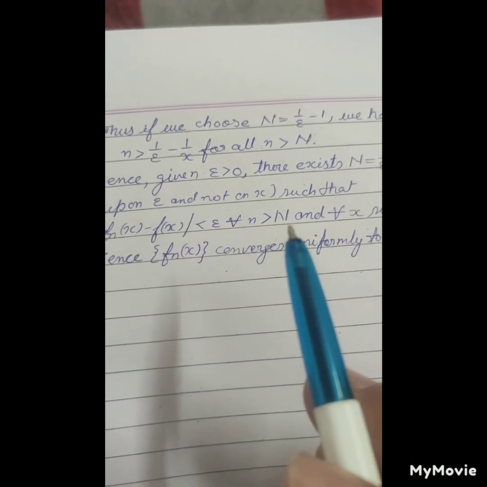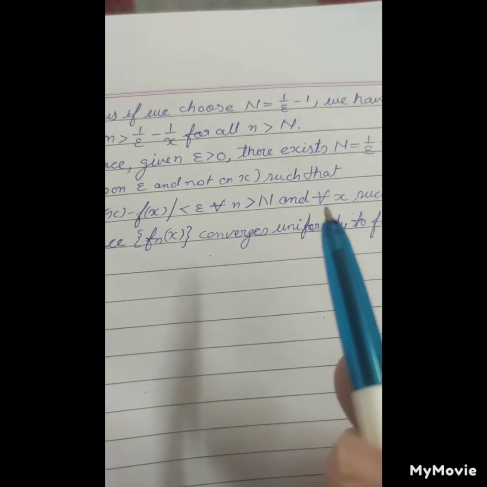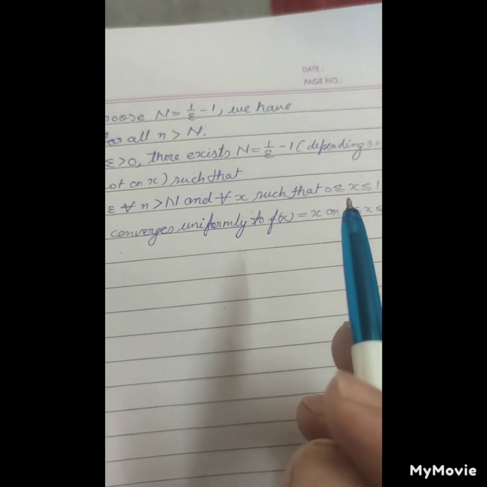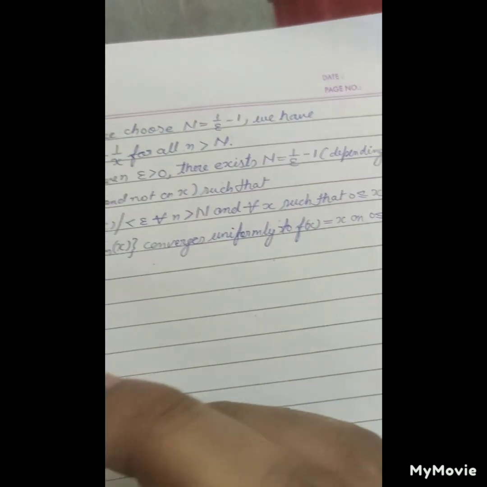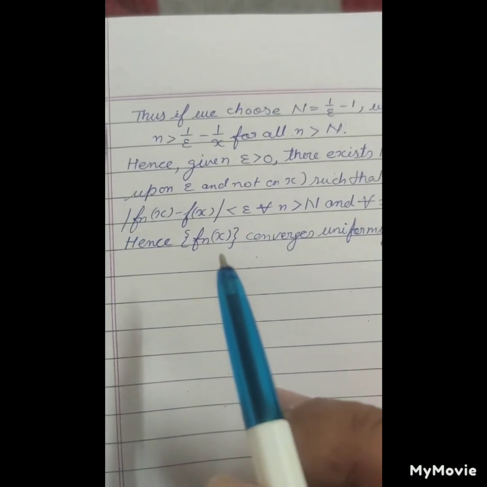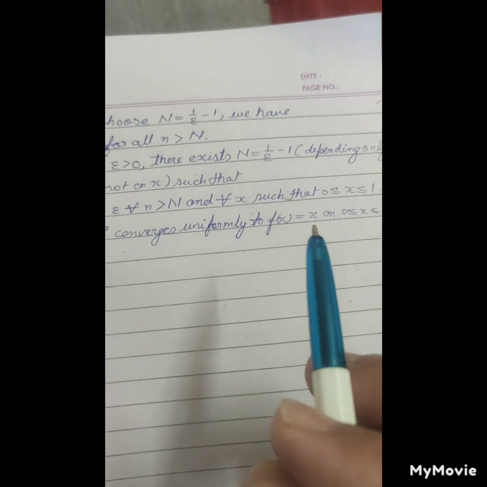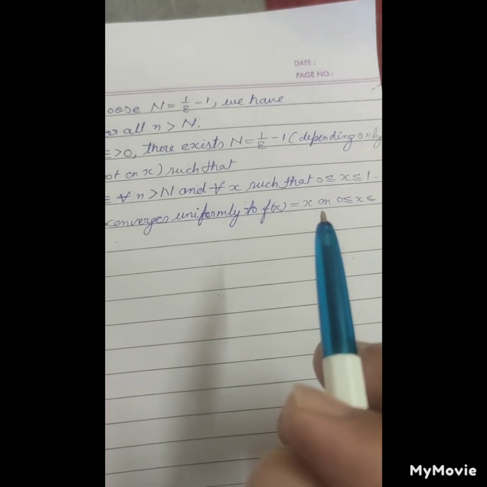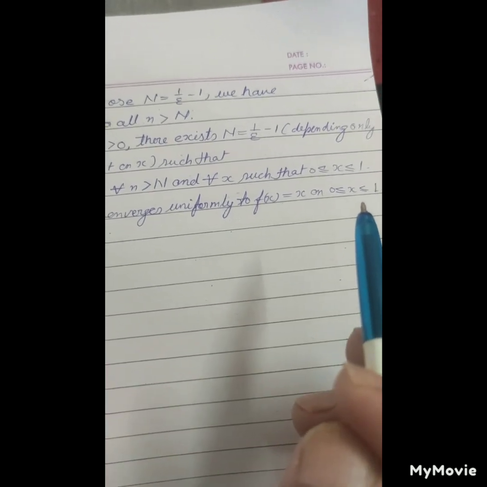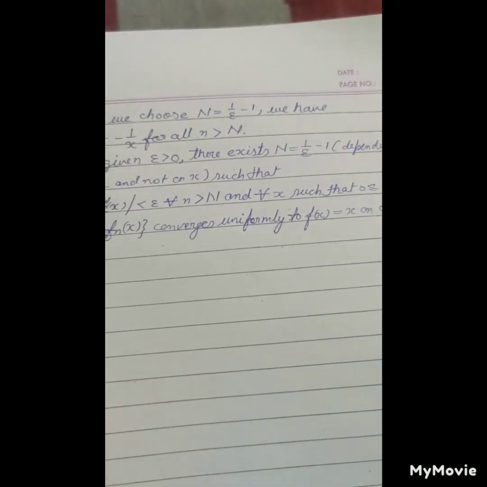greater than capital N, for all values of x such that 0 ≤ x ≤ 1. Hence f_n(x) converges uniformly to f(x) = x on 0 ≤ x ≤ 1.